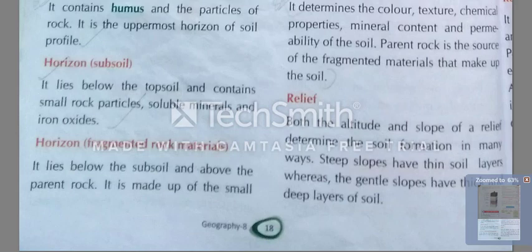Steep slopes have thin soil layers, whereas gentle slopes have thick and deep layers of soil. Steep means upright or perpendicular, and they form thin soil layers.